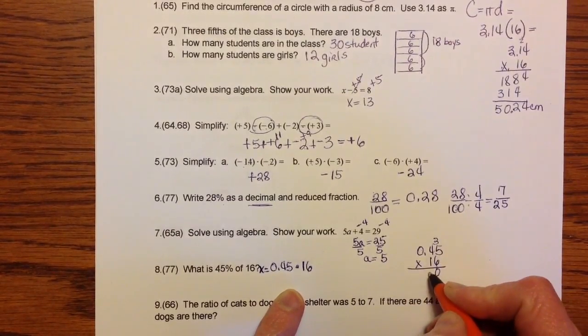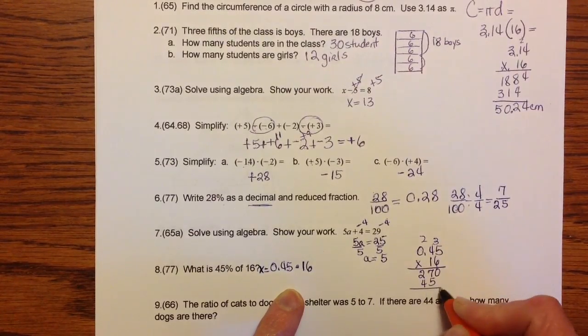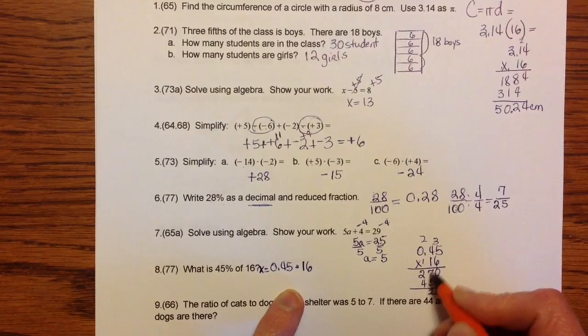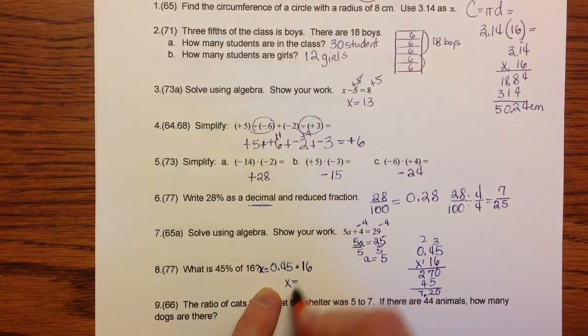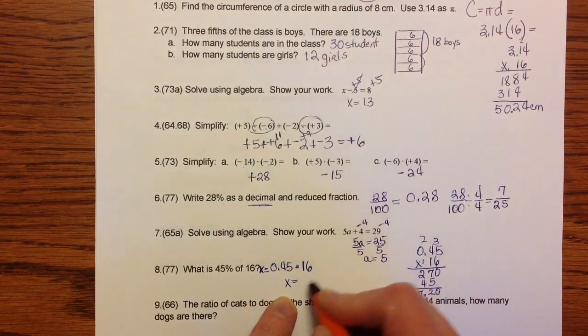30, 24, 27, and then 5 and 4. 12, and then 4, 5, 6, 7. With 2 decimal places, x will be equal to, you can either write it 7 and 20 hundredths, or you can say 7 and 2/10.